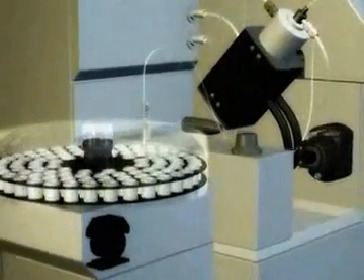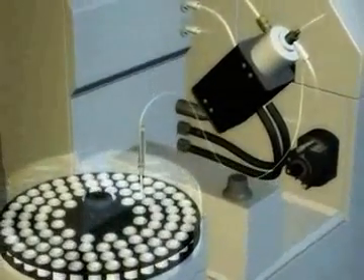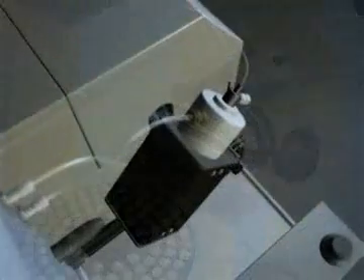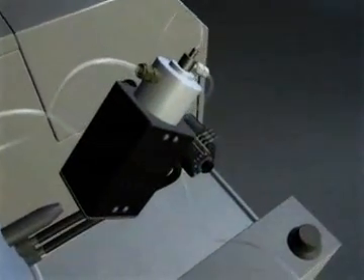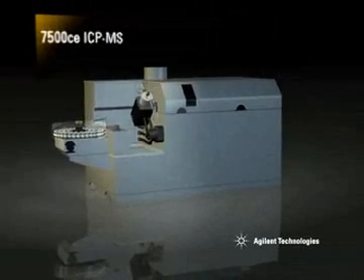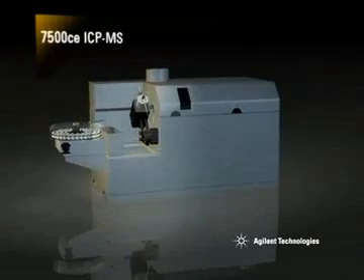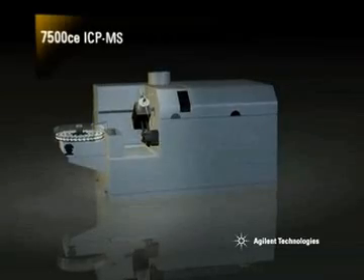The Agilent 7500ce benchtop ICP-MS with octopole reaction system technology is revolutionizing ICP-MS. Its unique octopole reaction system removes spectral interferences, allowing ultra-trace measurement over the widest elemental range, even in the most complex and challenging sample types. Let's take a look at the key components of the 7500ce.